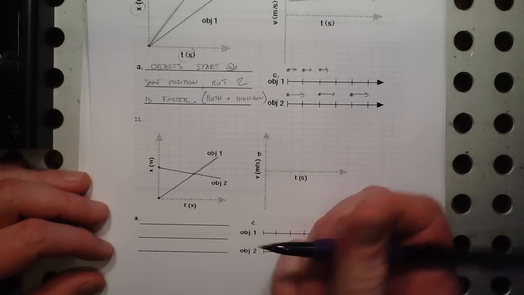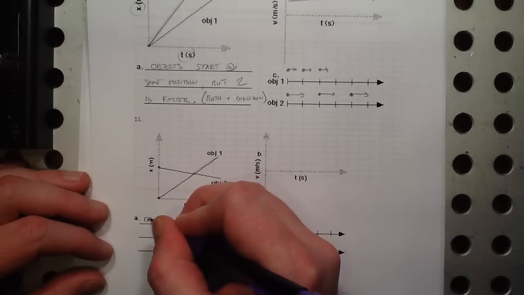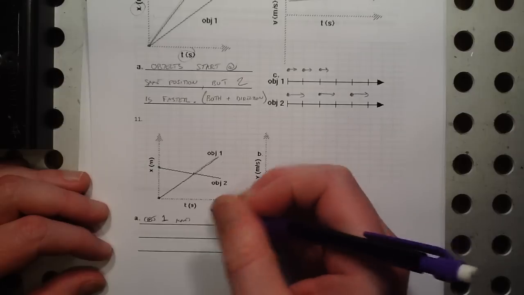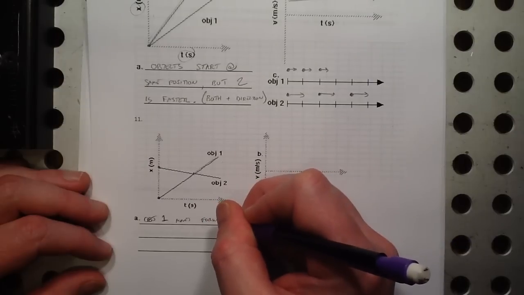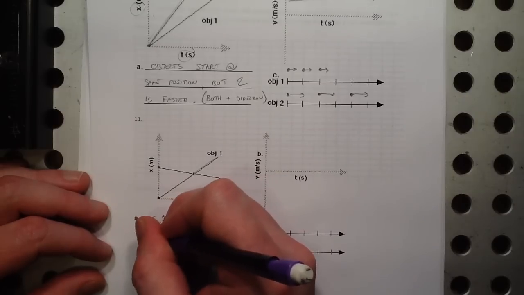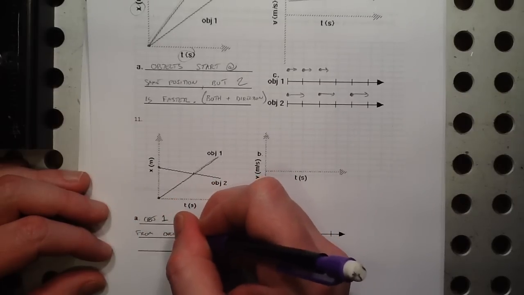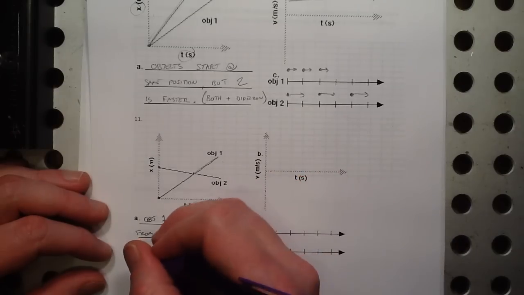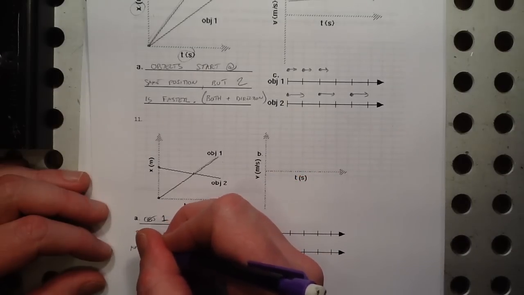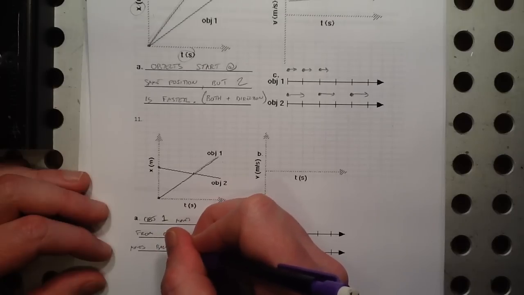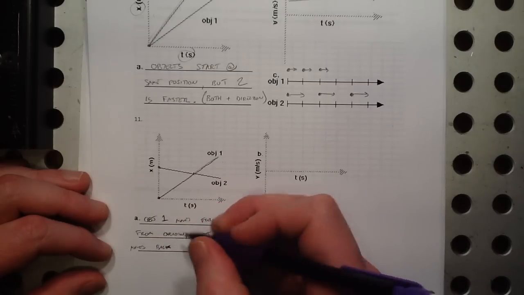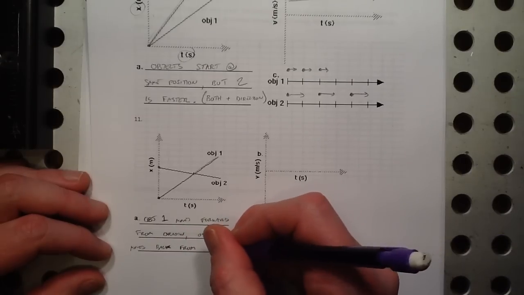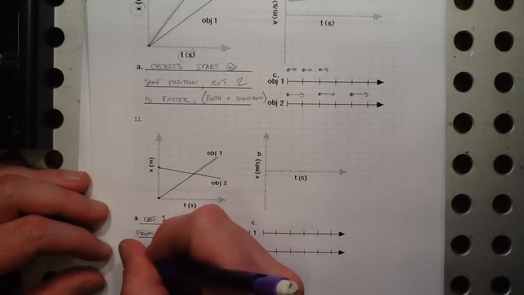So let's see, how should we say that? Object 1 moves forward from the origin. Object 2 moves backward from a positive starting position.